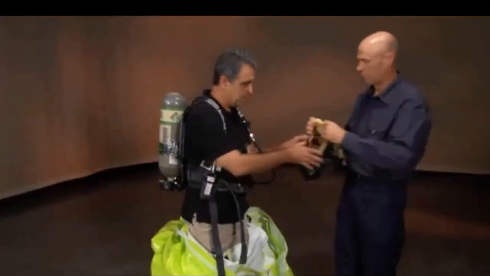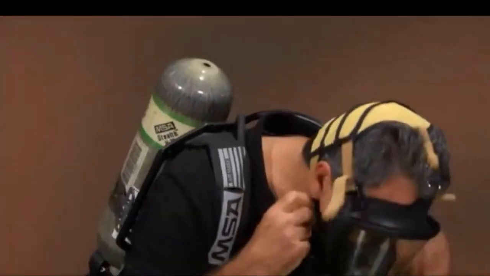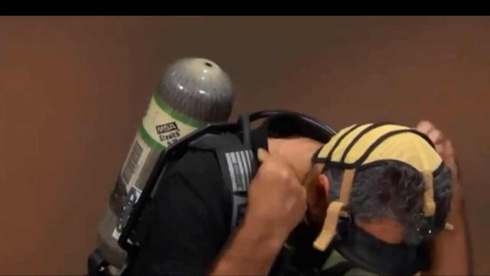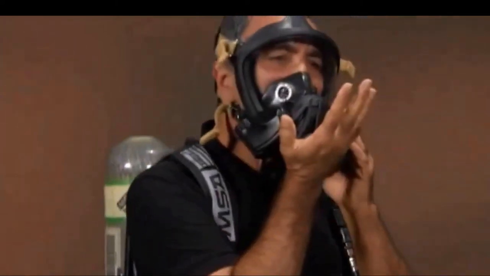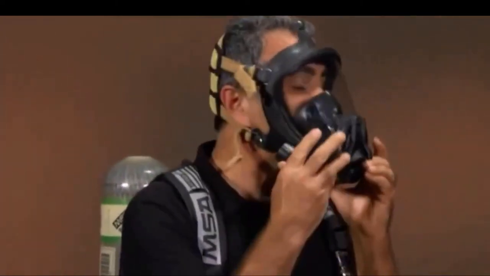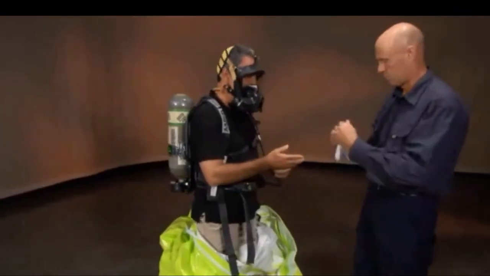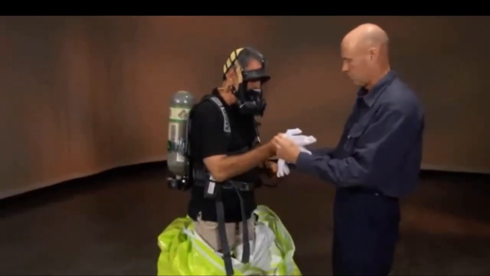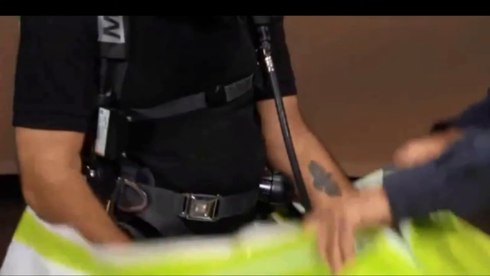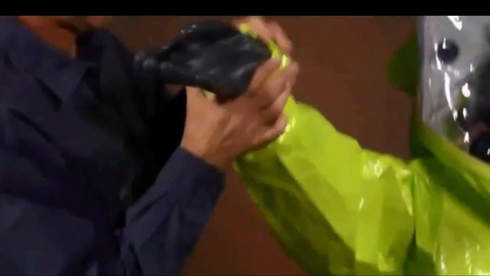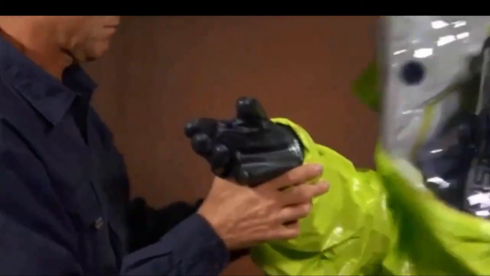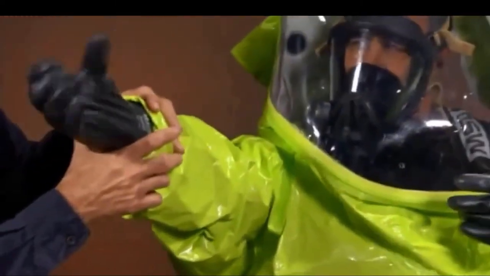Put on respirator facepiece, ensuring a solid fit. Again, do not connect or turn on breathing supply yet. Put on inner gloves if required. Stand up and reach both arms up, then pull upper part of suit over your head. Reach arm into suit down to the gloves.